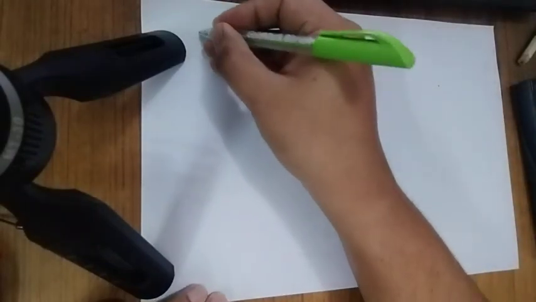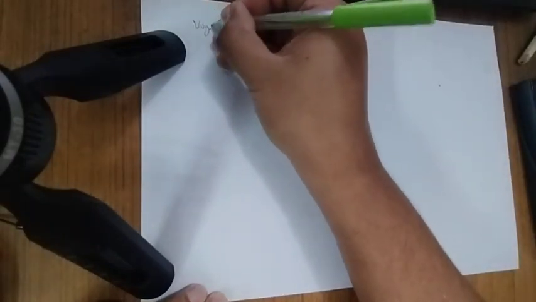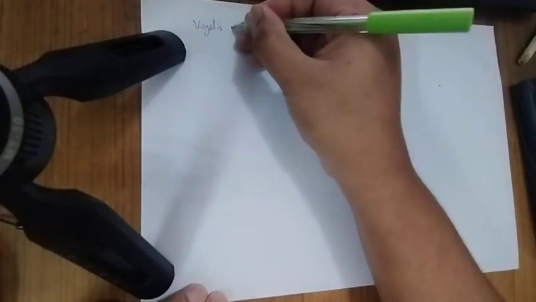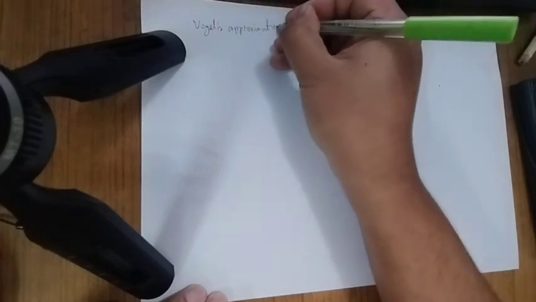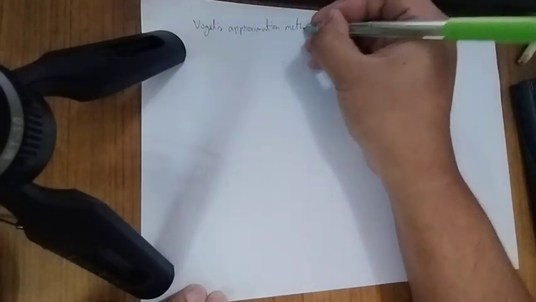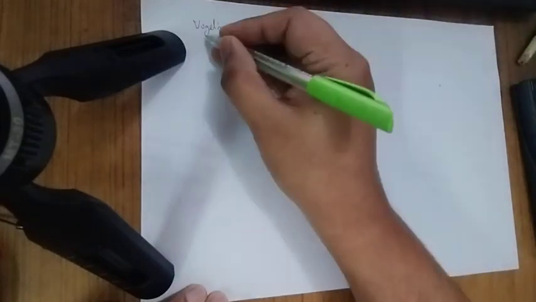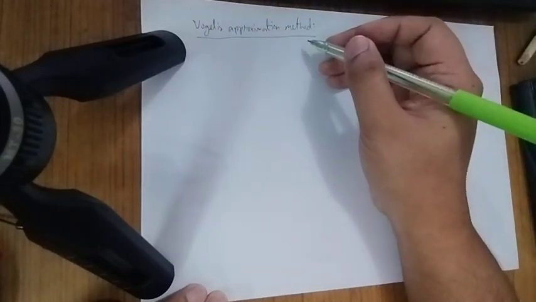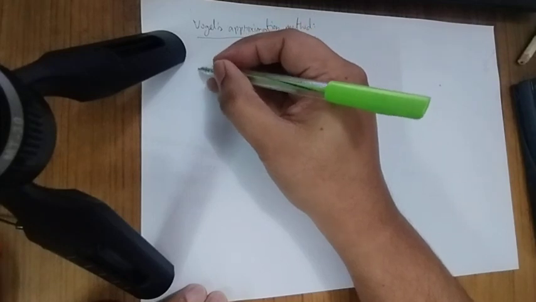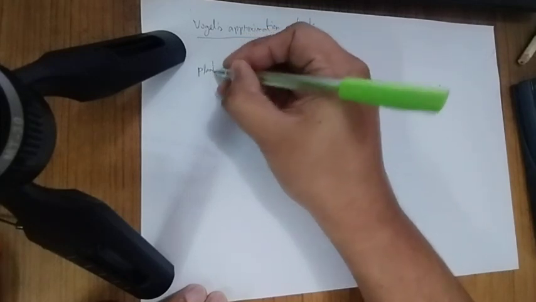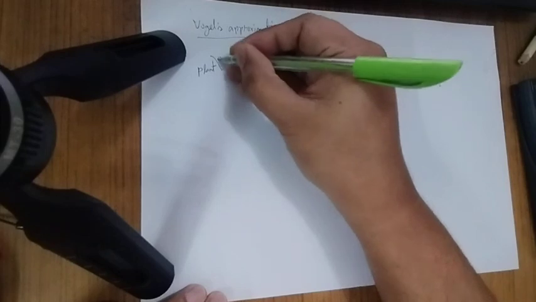Let's start with Vogel's approximation method. This is the third method for transportation problem solving. We already went through the least cost method and the northwest corner rule. So our data are given, that is our plants and destinations.